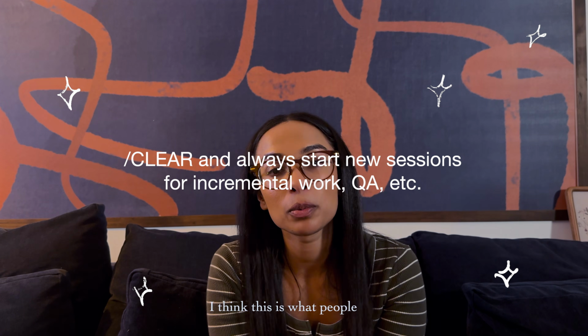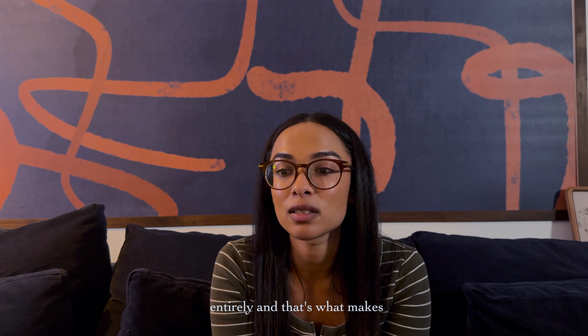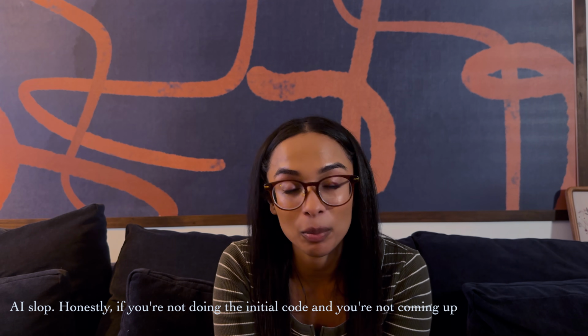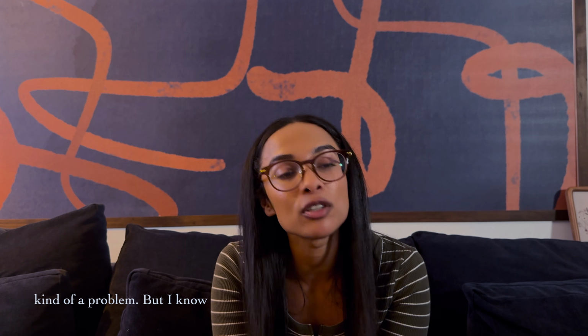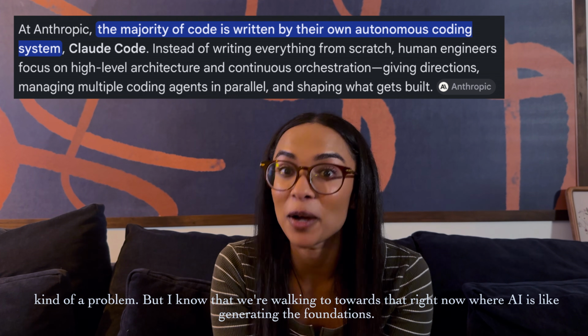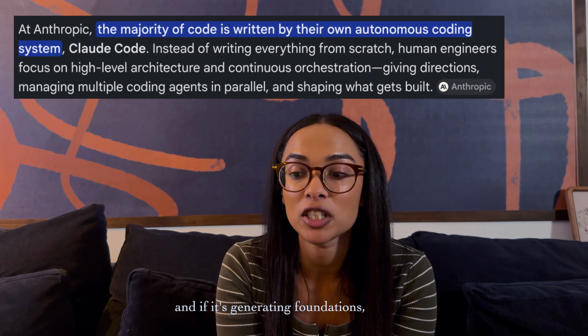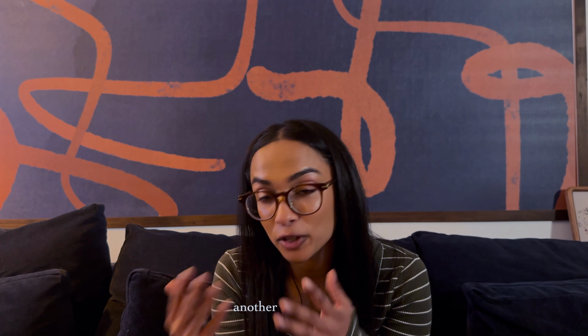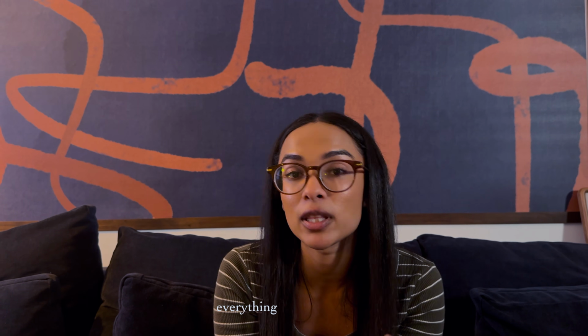I think this is what people skip entirely, and that's what makes AI slop. Honestly, if you're not doing the initial code and you're not coming up with the model, that's kind of a problem, but I know that we're walking towards that right now, where AI is generating the foundations. And if it's generating foundations, it cannot QA itself. The same session absolutely cannot QA itself. You need another agent, another session to QA everything that you've built.